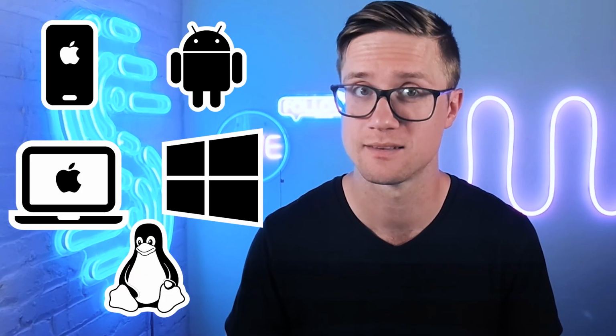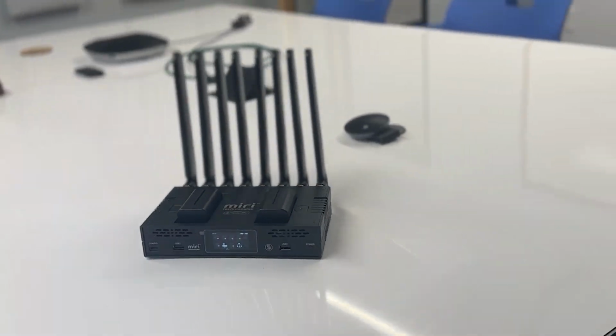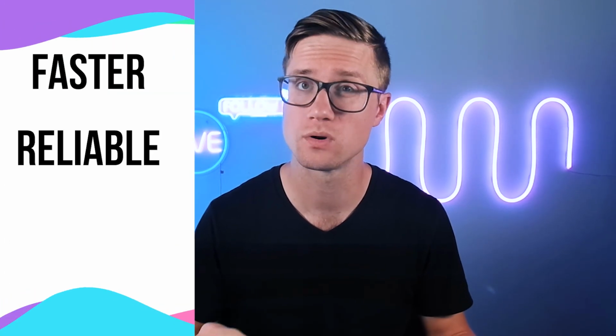And since it's part of Speedify's core architecture, it works cross-platform across all supported operating systems, including iOS, Android, Mac, Windows, and Linux, as well as OpenWrt and powered by Speedify routers. Whether you're at home, on the road, or working remotely, Speedify is the only VPN that makes your internet faster, more reliable, and more secure.